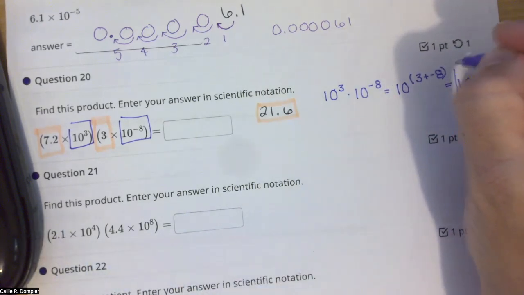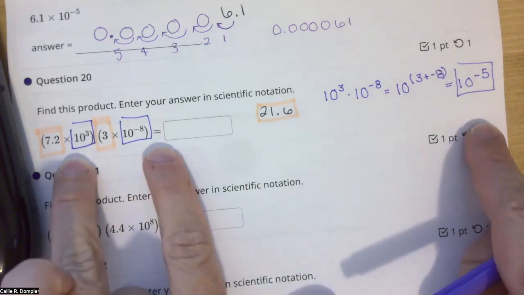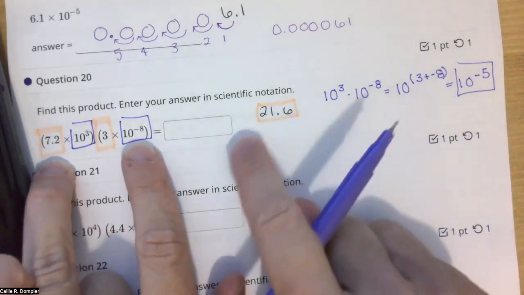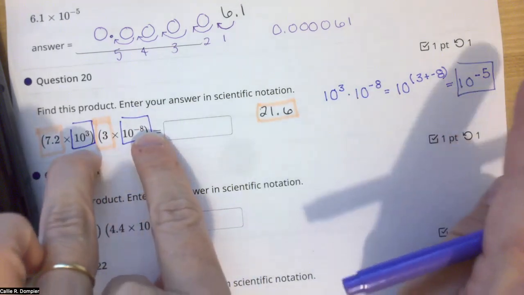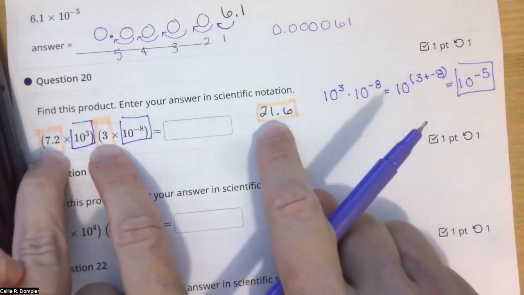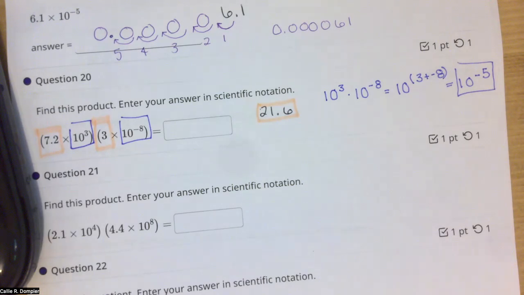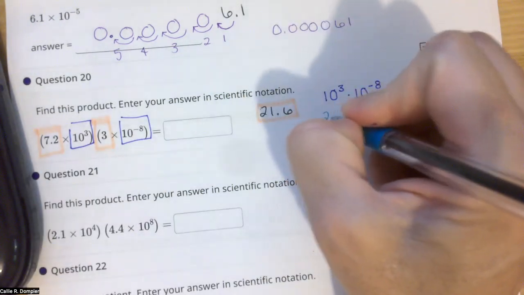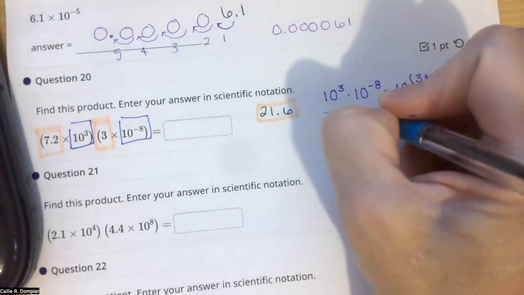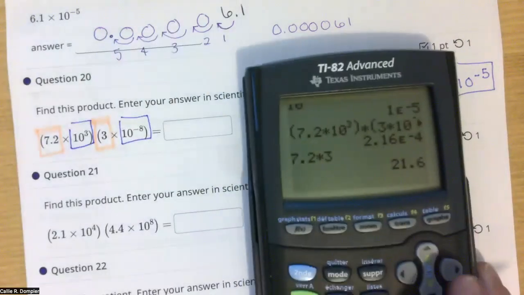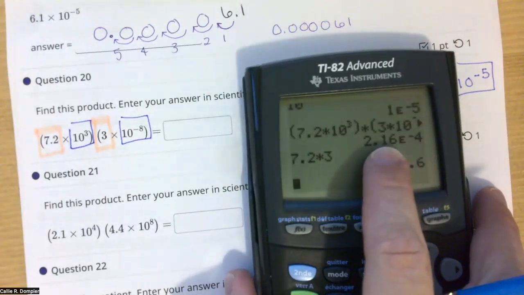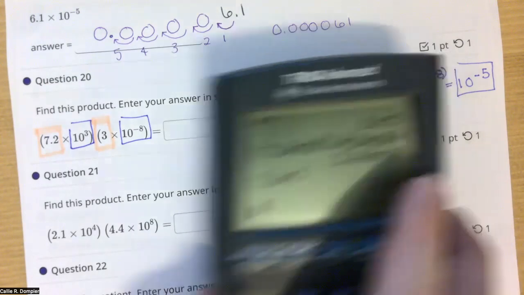here, 10 to the -5th, because I combined 10 to the third and 10 to the -8th, and 21.6 because I multiplied 7.2 times 3. So I multiplied these two to get this, I multiplied these two to get this, right? Now I can put them together as 21.6 times 10 to the -5th, right? What does my answer say? 2.16 times 10 to the -4th.